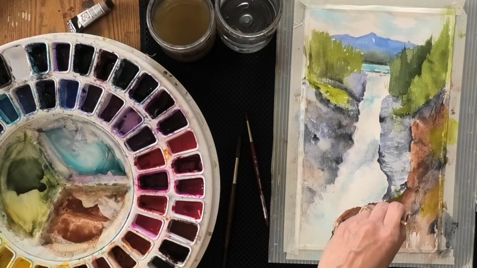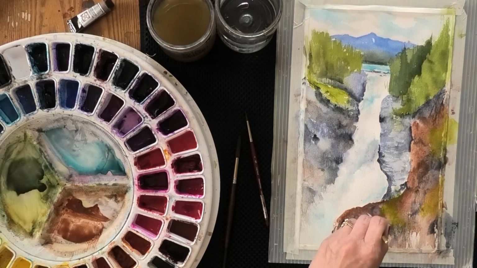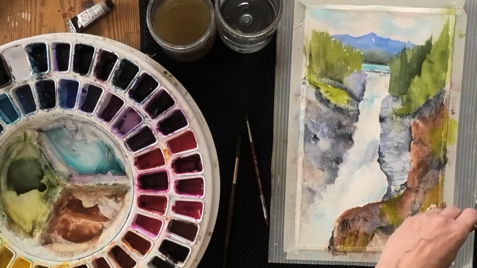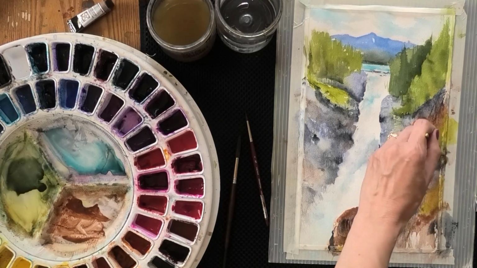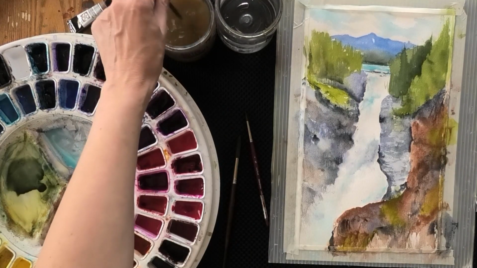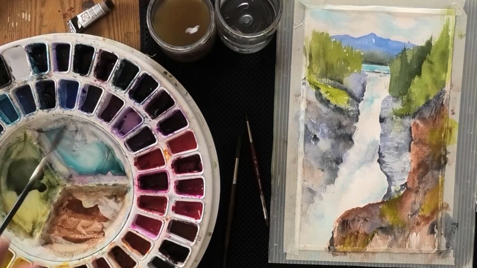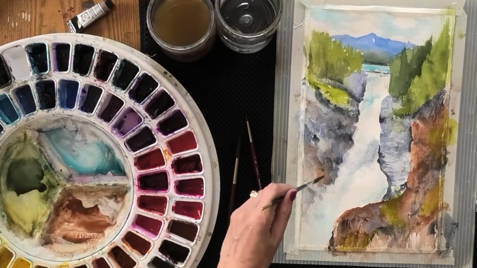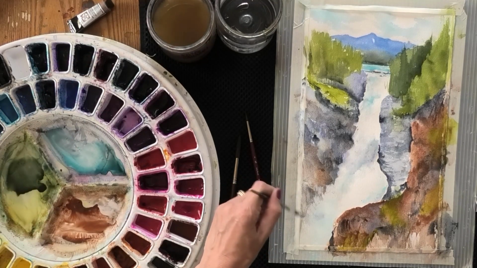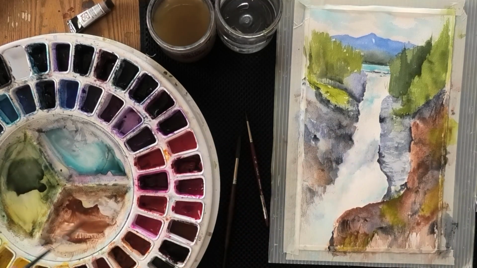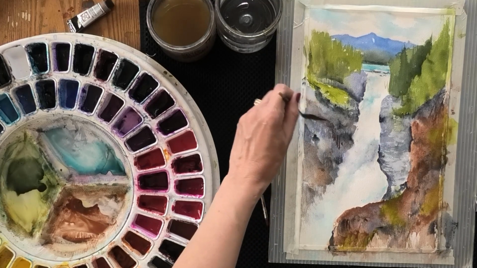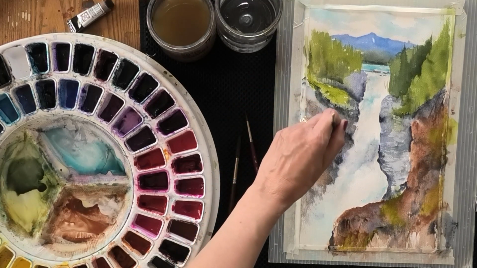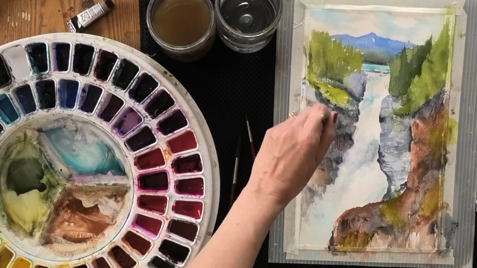Now this is an experiment. It might turn out that I'm wrong and that it was better to leave this near rock face lighter in value. The only way I'm going to know that is if I try it out. I'm just going to hint a little bit of that burnt bronzite over on this side of the painting. It's going to pull that warm brown just a little bit into the painting. Just a little bit more.